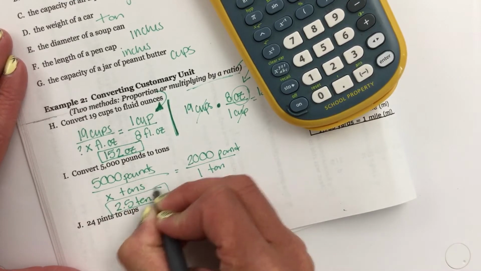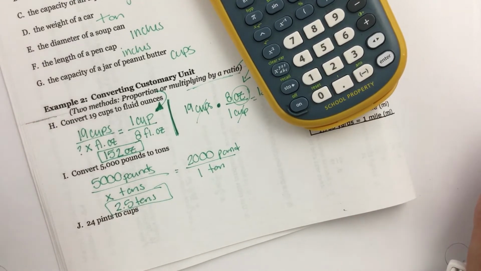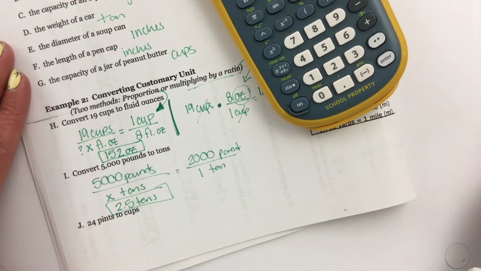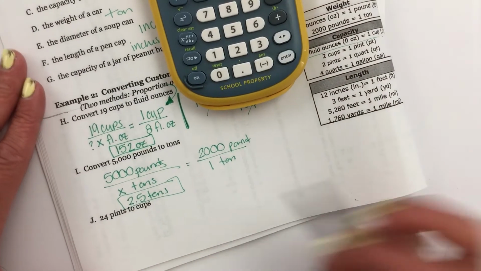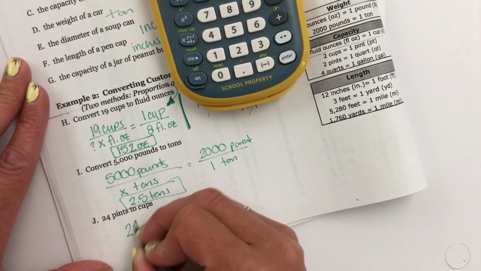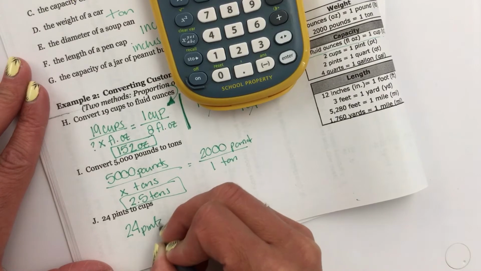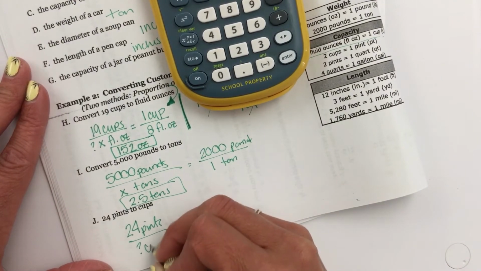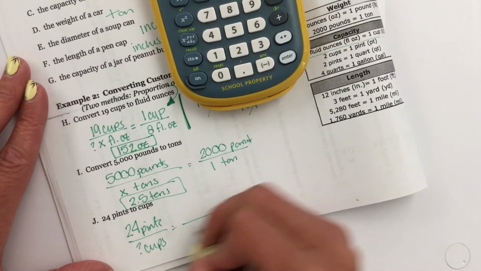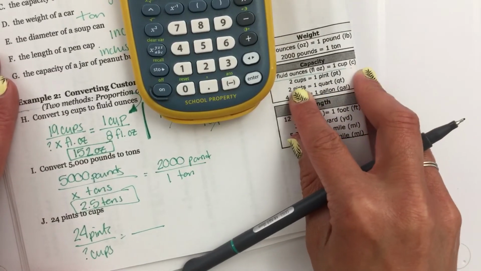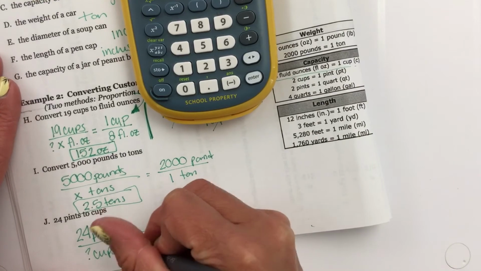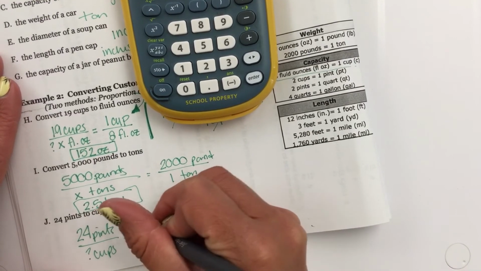Some of them you will not need to do a proportion. You will be able to do them in your head, and that's okay. They're going to get harder, I will warn you. The last one is 24 pints to cups. So if I have 24 pints, I want to know how many cups this is going to be. I know that there are 2 cups in 1 pint.